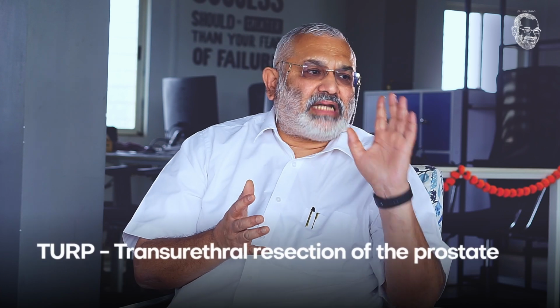Now this can be done. The commonest procedure is called TURP, which is transurethral, that means through the urine passage, resection, that means removal of prostate. But it's not the whole prostate, it is transurethral resection of the enlarged portion of the prostate. Now this can be done with the help of an electric current through a rigid telescope which is passed through the passage, or you can use laser instead of electric current. Okay, so you can use either of these.